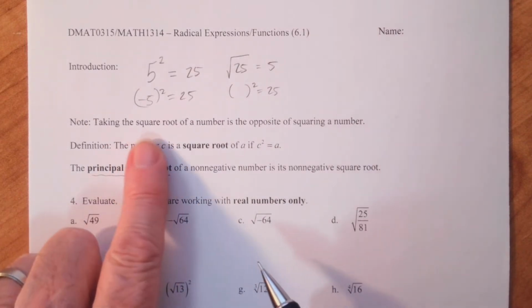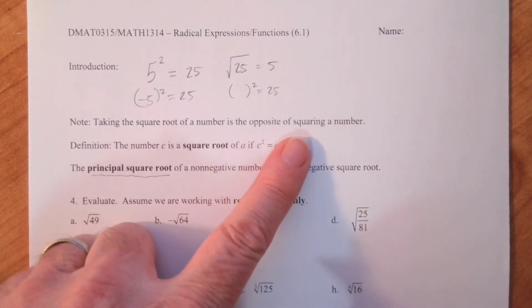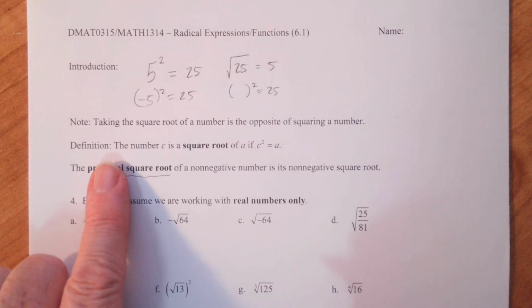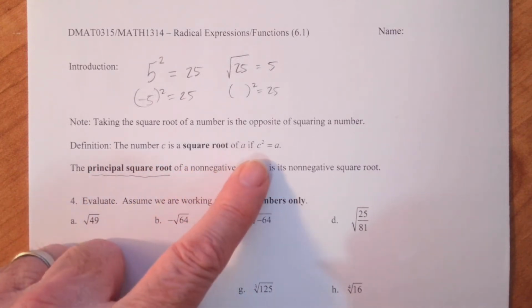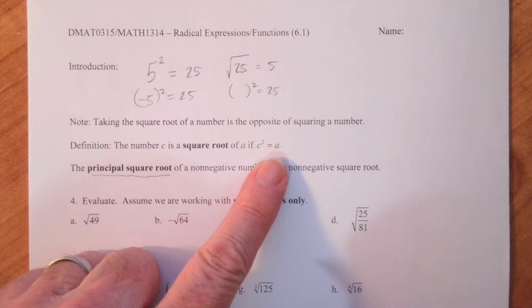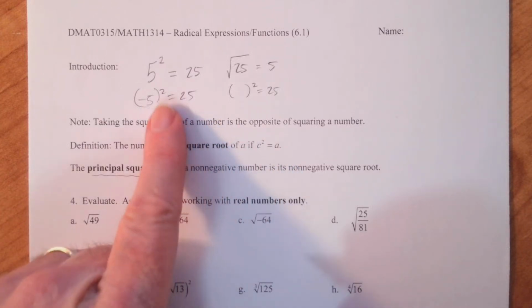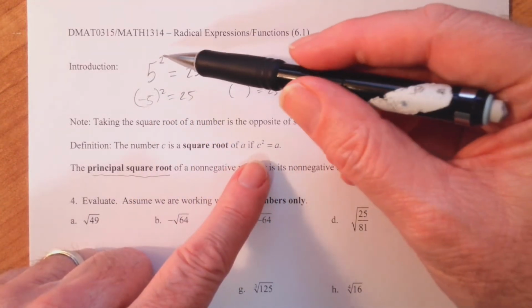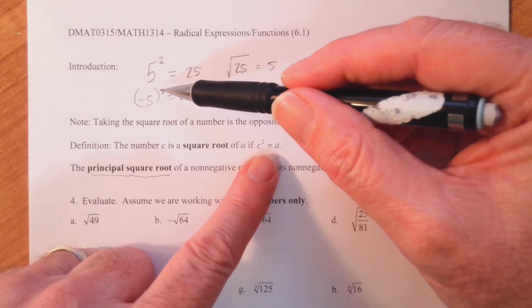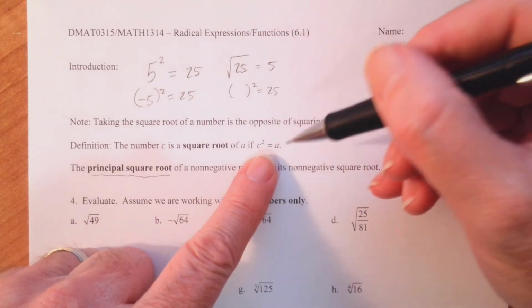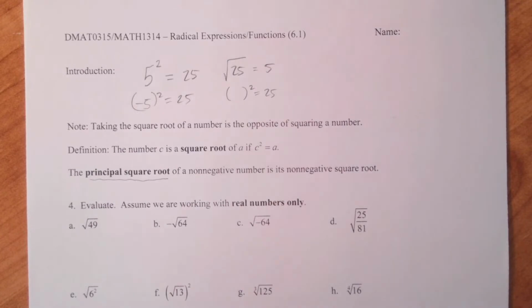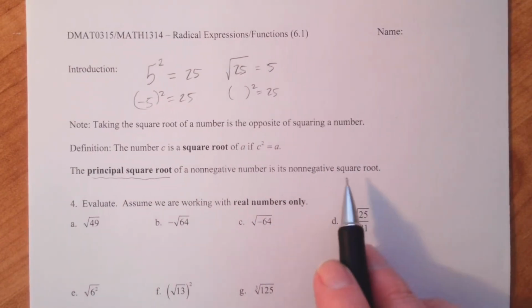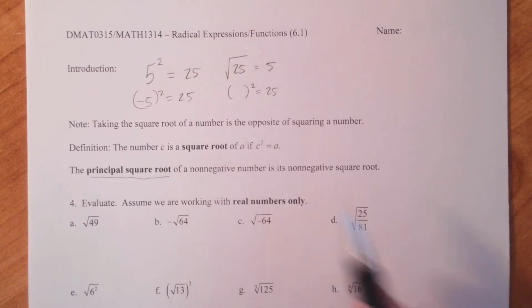So notice taking the square root of a number is the opposite of squaring a number. That's going to be important. And our official definition is c is the square root of a if c squared equals a. So again, in this case, notice 5 squared is 25, and so is negative 5 squared. And so these are both square roots of 25. But again, when we use this radical symbol, we're going to limit ourselves to the non-negative square root.